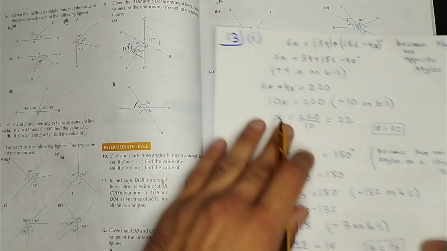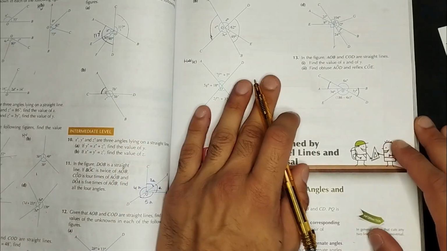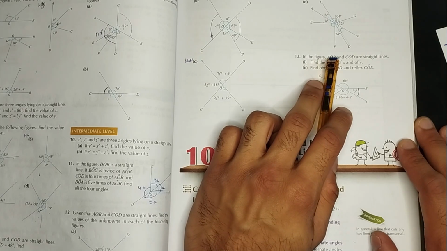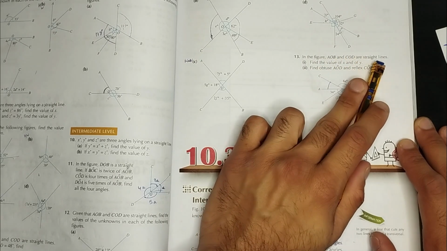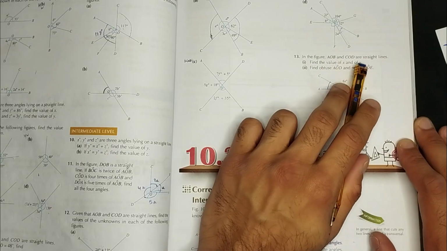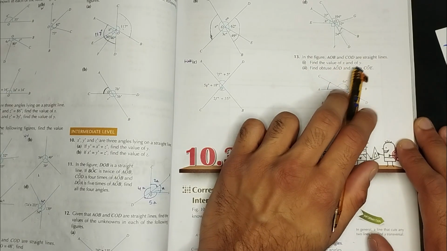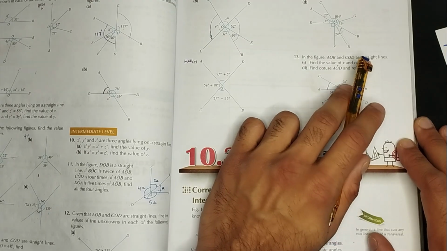Now we're going to deal with the last questions of this exercise. Question number 13. Let's first read the question. The question says AOB and COD are straight lines. Find the value of x and y and find obtuse AOD and reflex COE. Now this is where it gets interesting, okay?